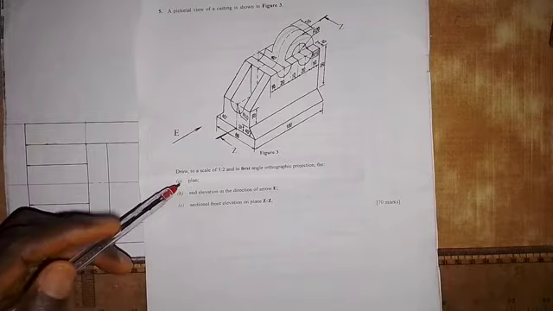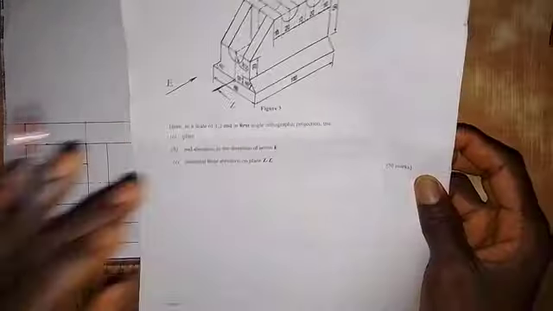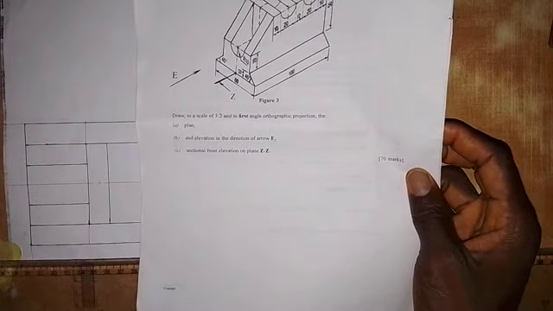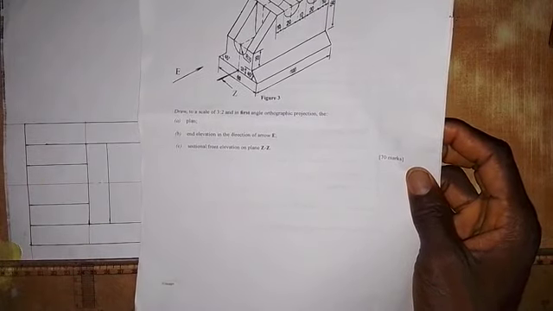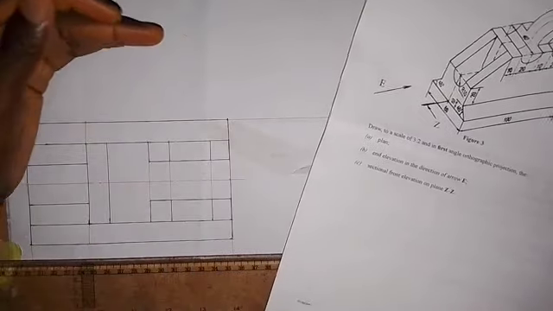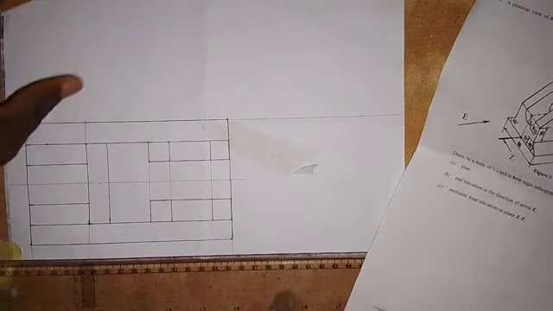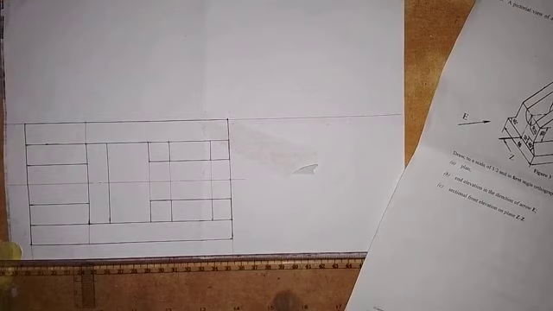I've started with the plan. As we're asked to draw the plan, we have drawn the plan. So I want to work on question C, which is the sectional front elevation on plane ZZ. I'm going to put it here in the front elevation. Looking at this paper, this paper will be enough for this work. Let me quickly do that while I pause the video.